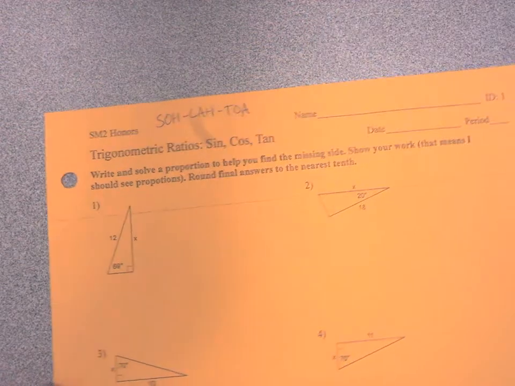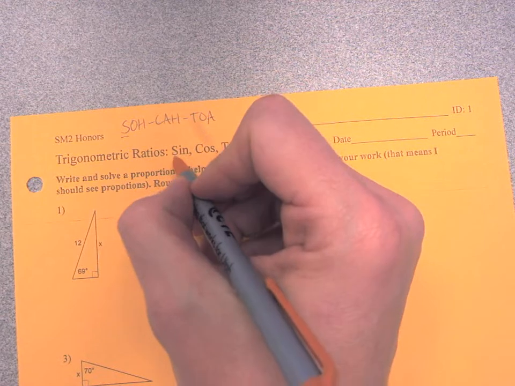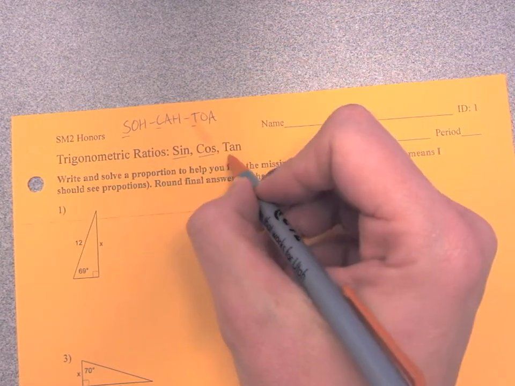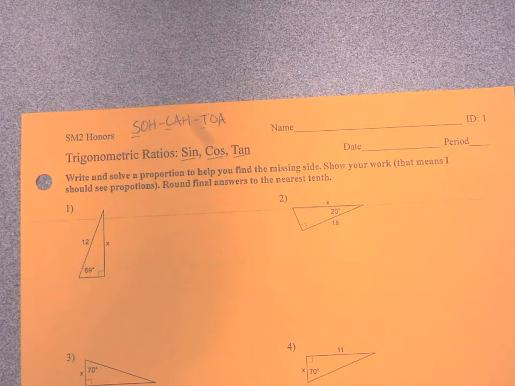What that means here: the S stands for sine, the C stands for cosine or cos, and the T stands for tangent. The O's, the H's, and the A's are for opposite, hypotenuse, and adjacent.